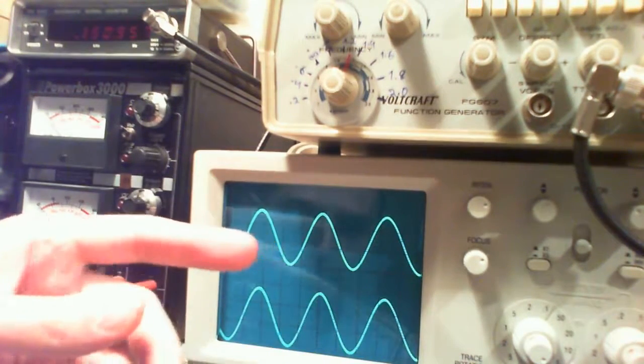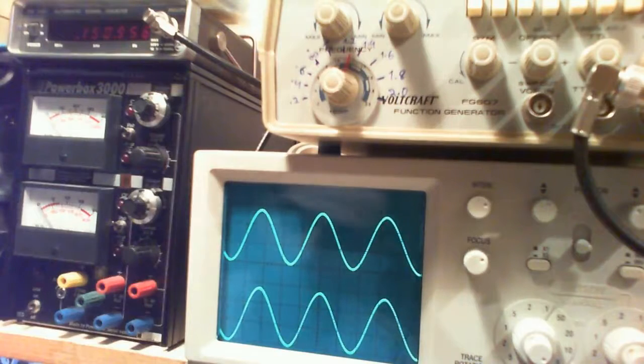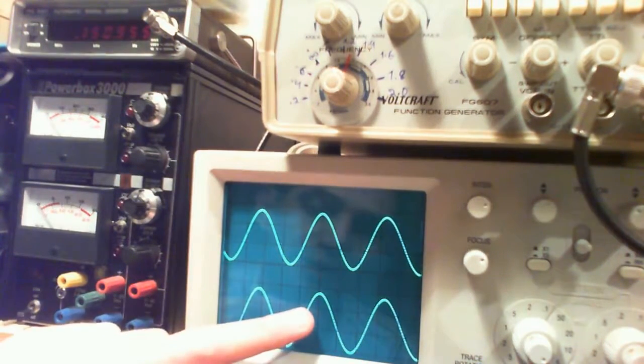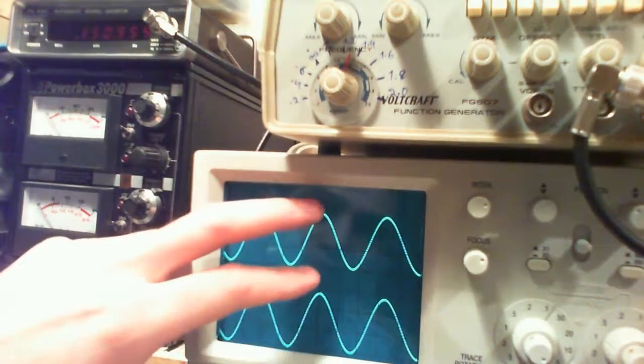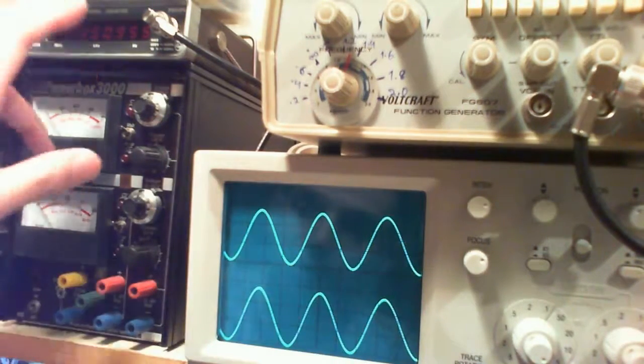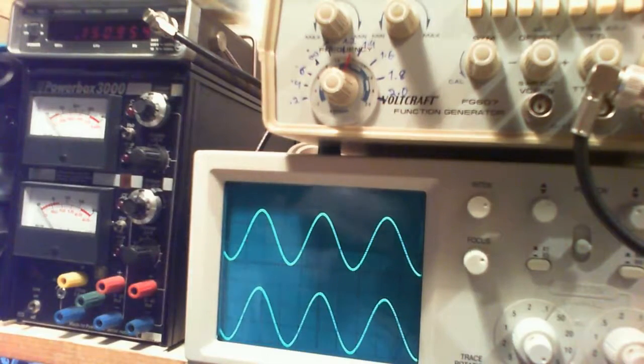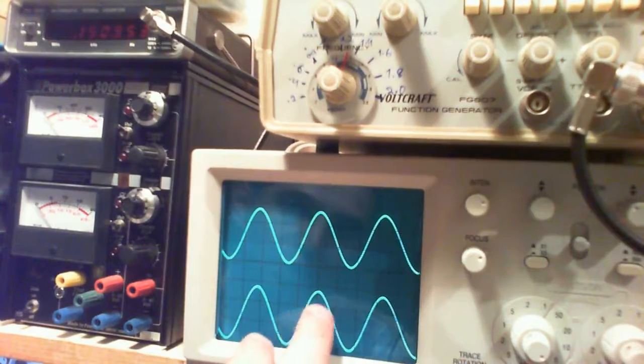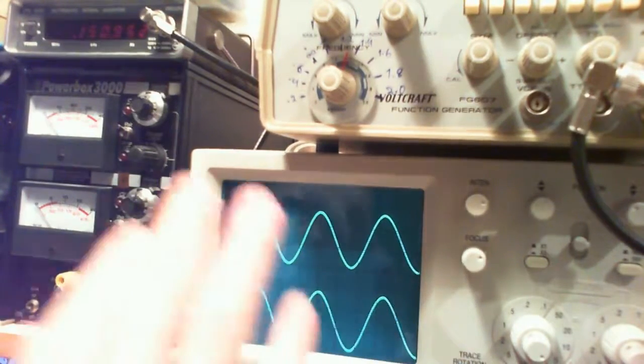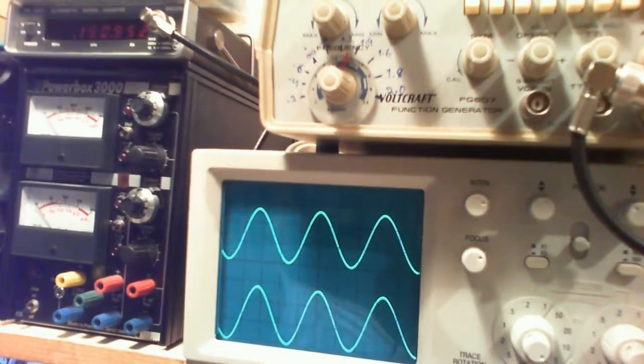But we cannot say that the output is the same as the input only at this frequency. There are many other frequencies at which the output has the same value or even higher values than this. That's basically what we can take from this experiment.